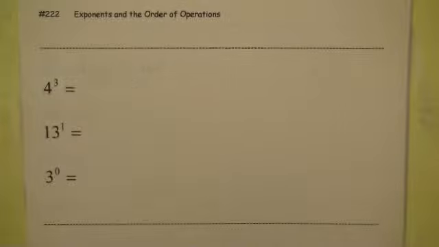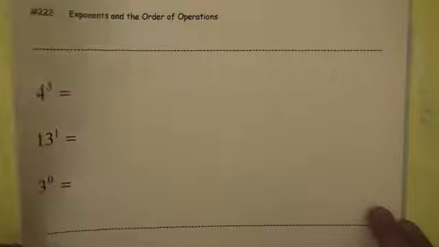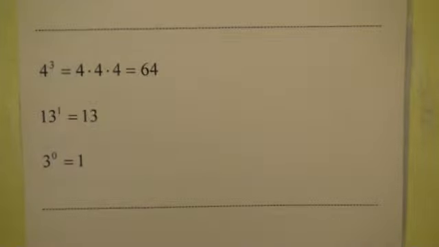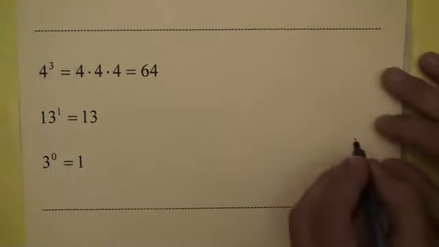Okay, and actually I got this worked out on the next page. 13 to the first power, that means 1 13. And then 3 to the 0th, we're going to find out what that means here in just a moment. Here are the solutions. 4 cubed is 4 times 4 times 4. Bam! 64. 13 to the first power, 13. And 3 to the 0th is actually 1, and I'll show you why.